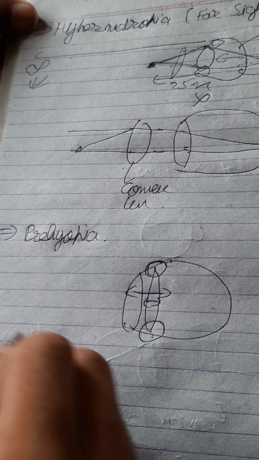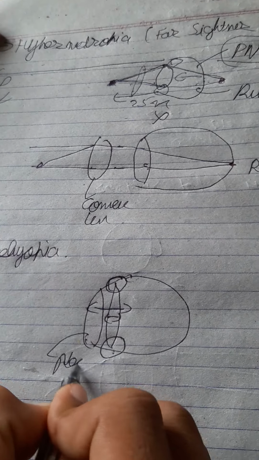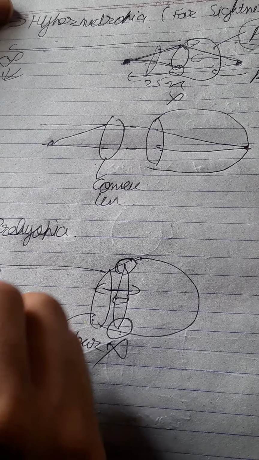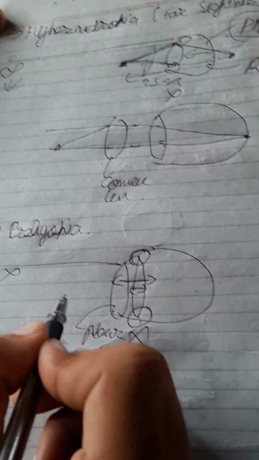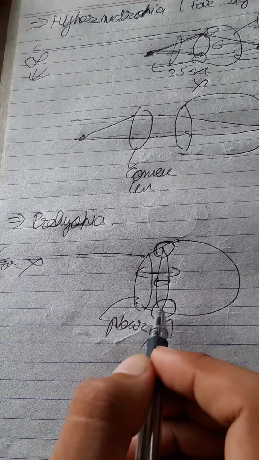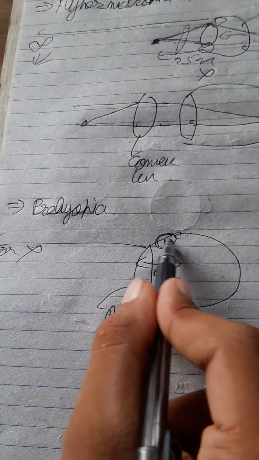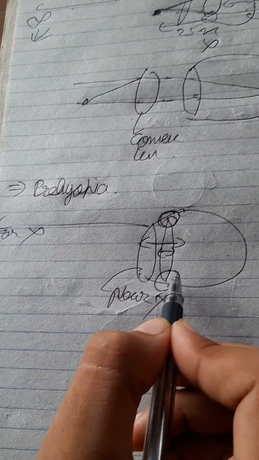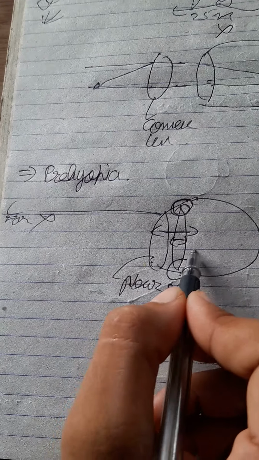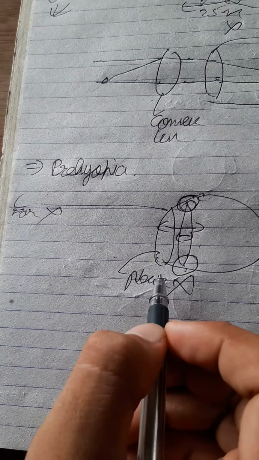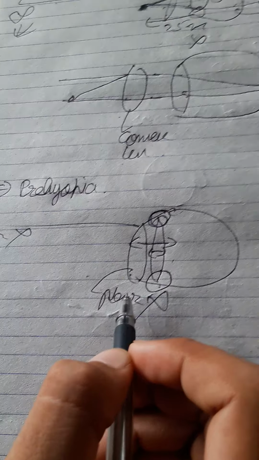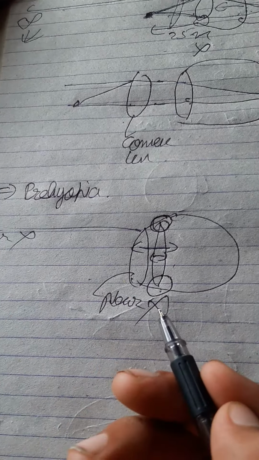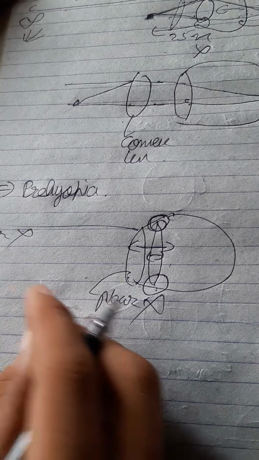So the near point is wrong and the far point is also wrong. This is caused by the hardening of the lens and weakening of the ciliary muscles, and people aged 40 and above may suffer from both myopia and presbyopia at the same time. In such cases, correcting becomes difficult with just a convex or a concave lens, so they use a mixture of both.